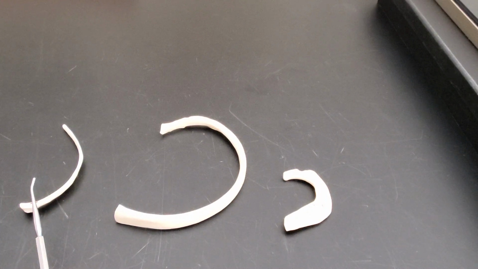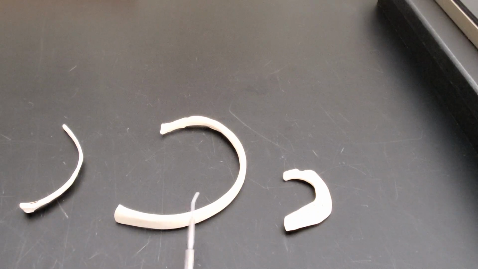Okay, in our lab that we do at Eastern, we talked a little bit about the true ribs, the false ribs, and then the floating ribs. So these are the floating ribs here, okay?